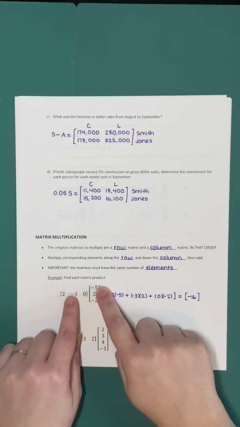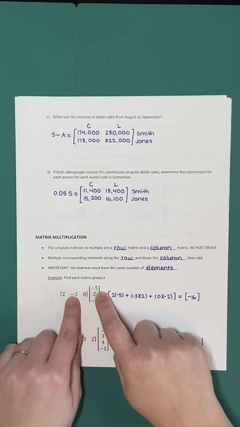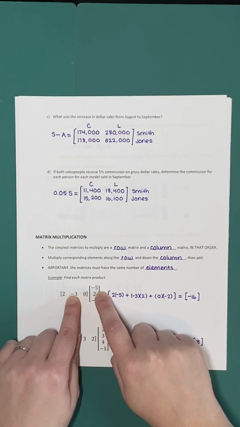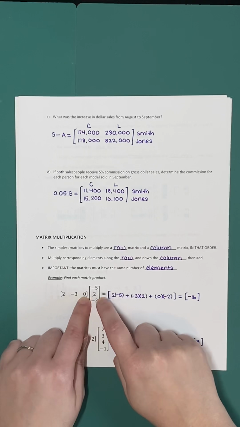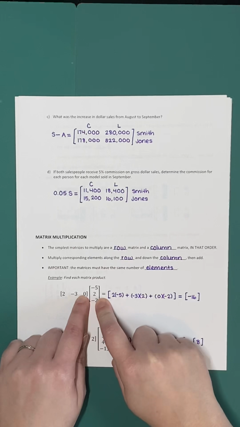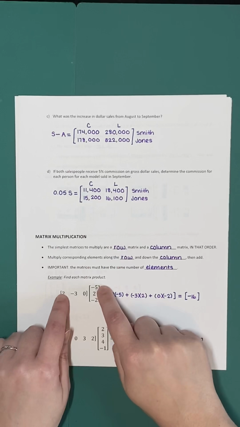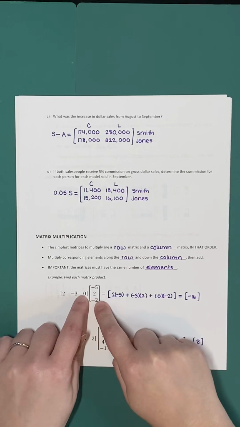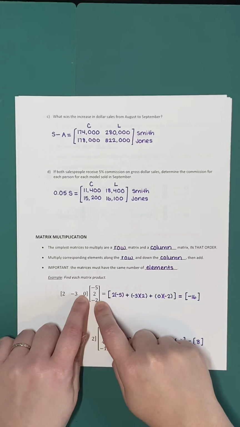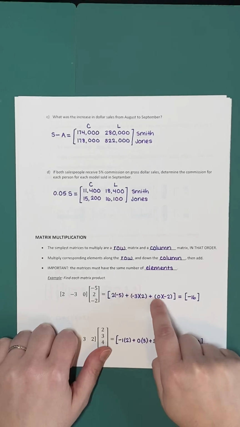Then I'm going to go along the row to the next element and down the column to the next element. That brings me to a -3 and a 2. I'm going to multiply those together as well. So -3 and 2, that's also part of the answer. And then I'm going to go along the row to the last element, down the column to the last element. So I have a 0 times a -2. That's going to be the last part of my answer. Notice we did 3 multiplications: first elements, second elements, third elements, and I'm going to add those results together.